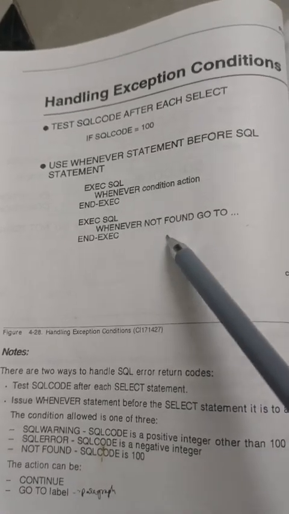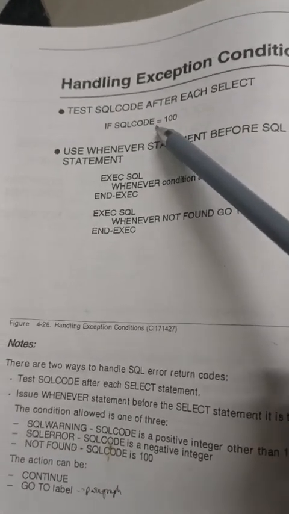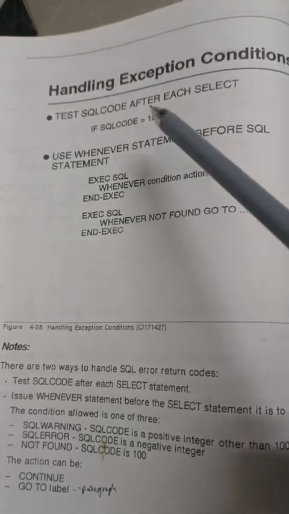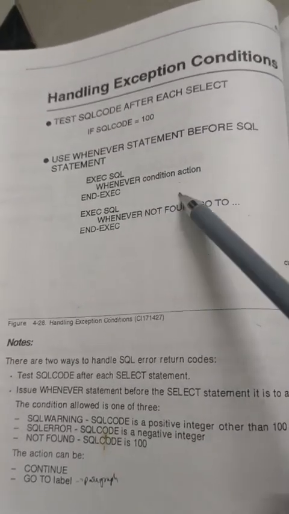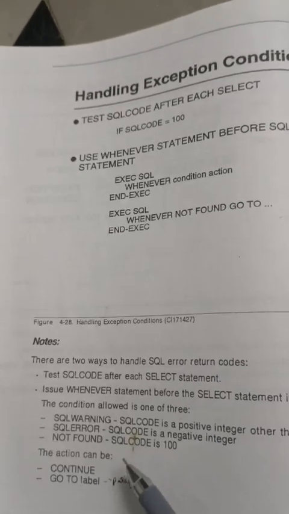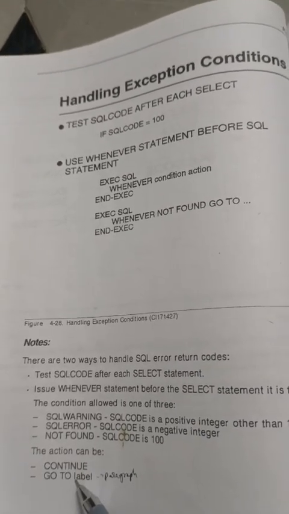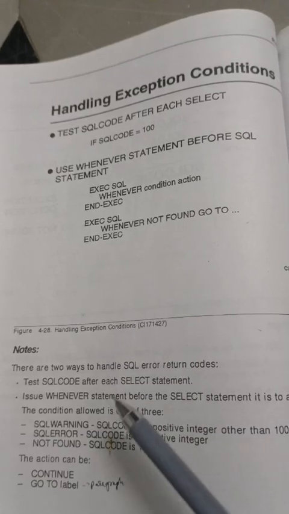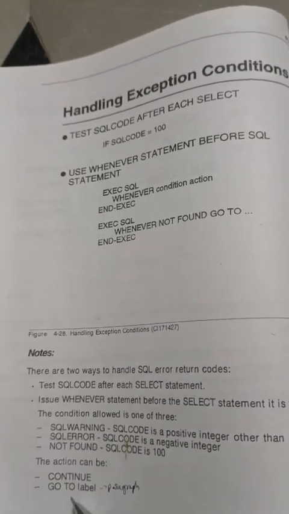Here they are using 100 because in the previous example also they used SQLCODE as 100, meaning not found. What are the actions? The example here is GO TO. We have only two actions in this logic for WHENEVER: one is CONTINUE, another is GO TO label.